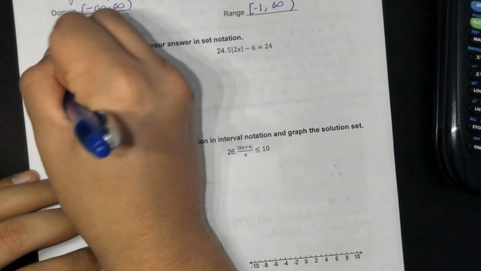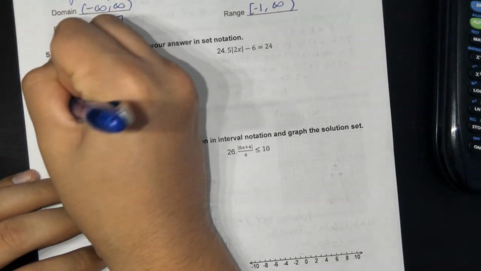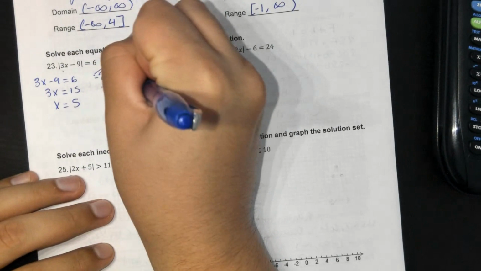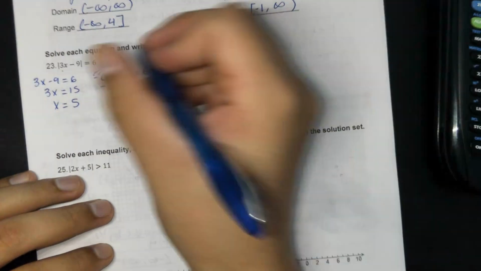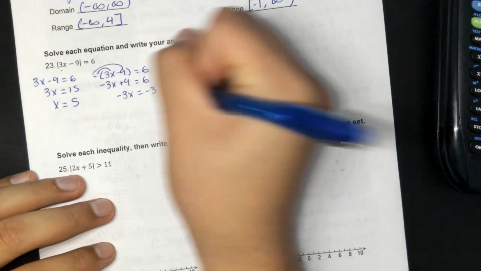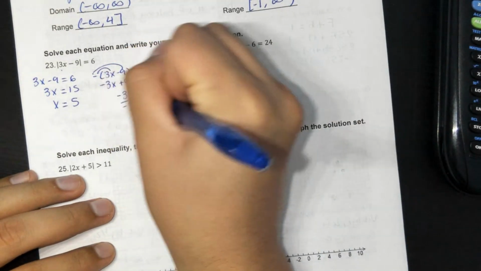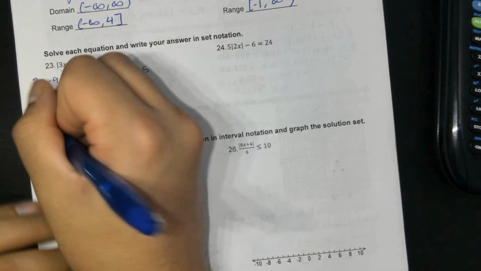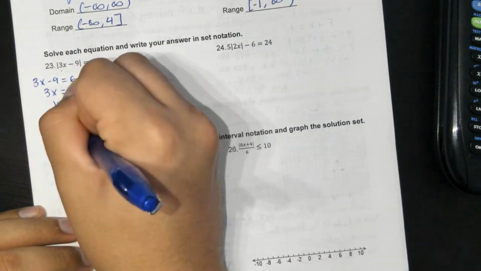So 3x equals 15, divide by 3, x equals 5. For this one, you have to distribute your negative. Subtract 9, we get negative 3x equals negative 3. Divide by negative 3, x equals 1. So our solution set is 1 and 5.